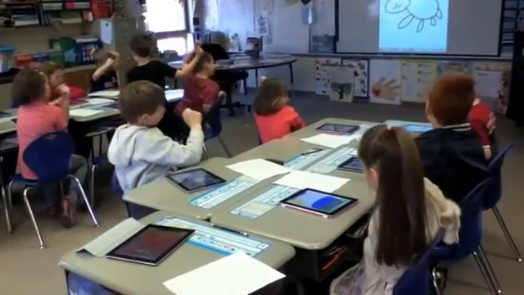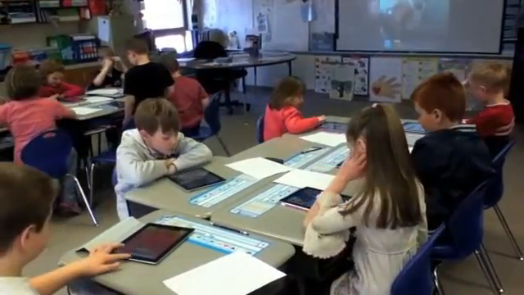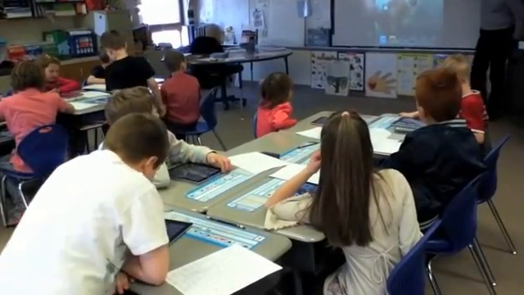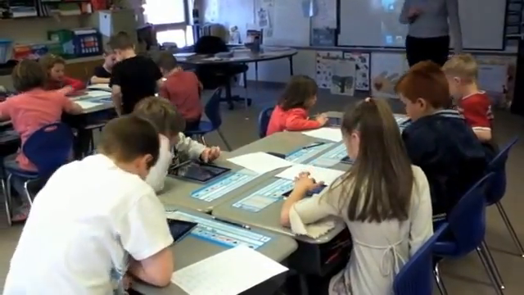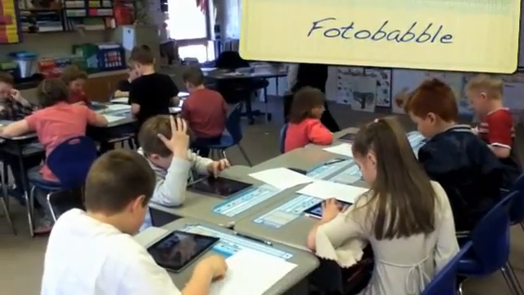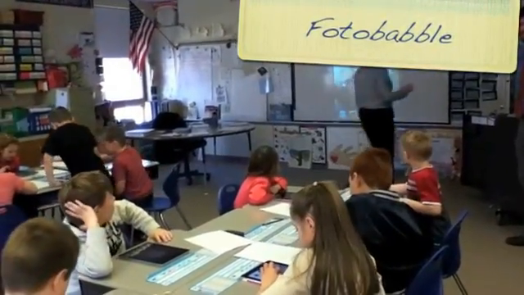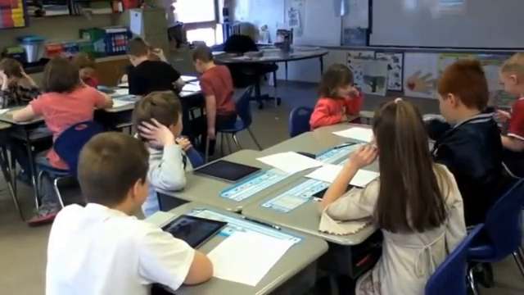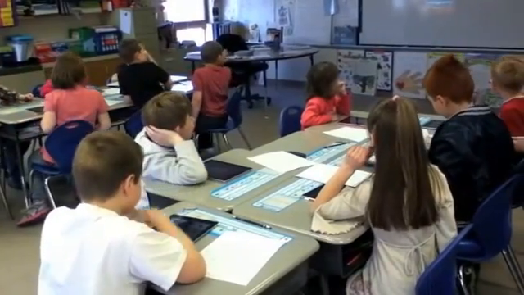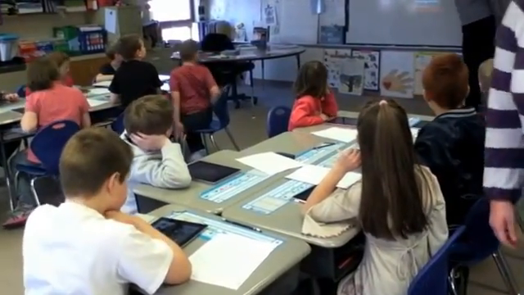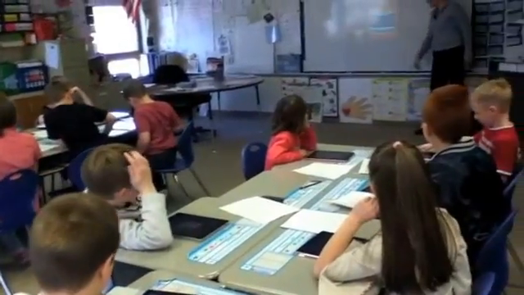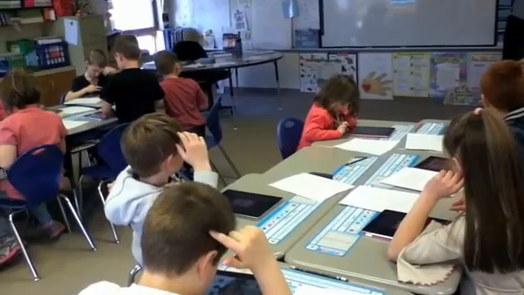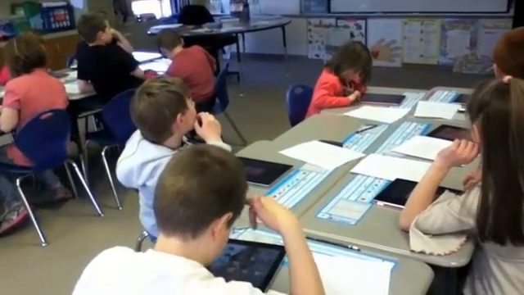Okay, click the home button. Can you find the app that says Photo Babble? It's white with red. Please click on it. If you have just a very small Photo Babble square, can you hit the 2X button down at the bottom? It won't do it unless you hit OK first and then do it.